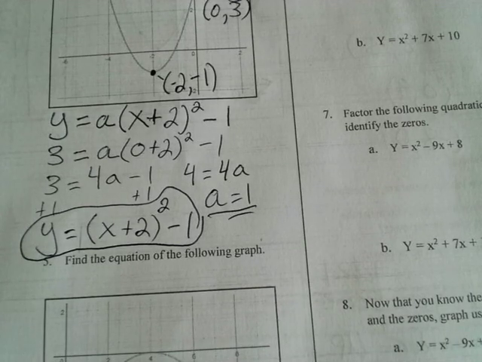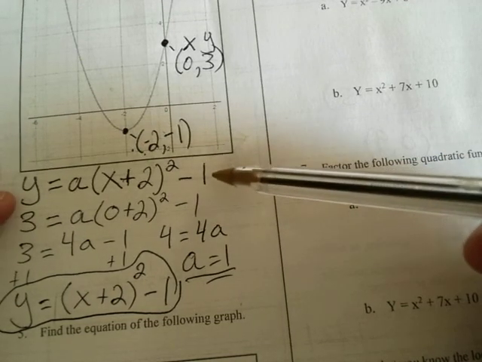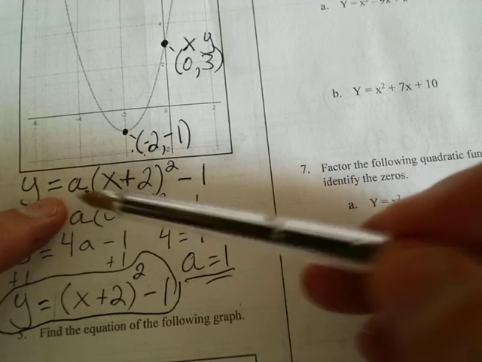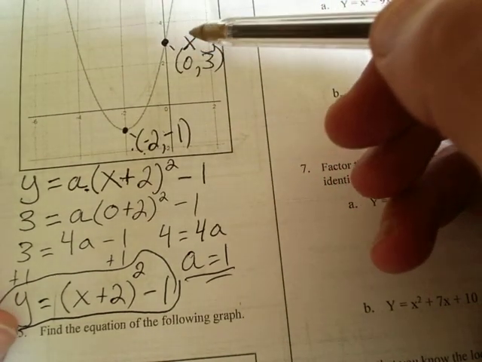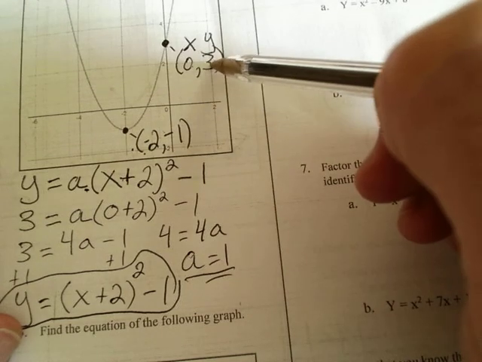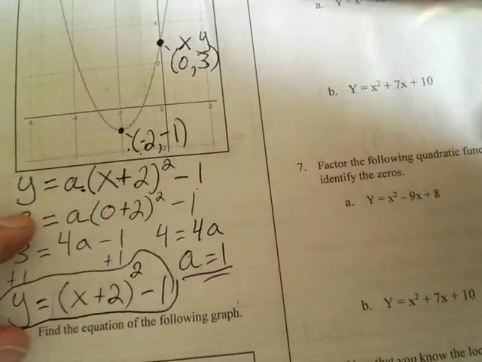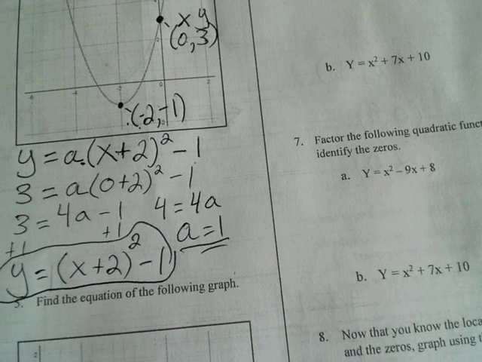Okay. Number 5 is done in a similar fashion. You need to find the location of the vertex like we just did. Write out the equation in vertex form, leaving A as an unknown. To find A, you find a point on the graph that the parabola passes through. Plug in the x value for x, plug in the y value for y. You then have a one-variable equation that you can use to solve for A. Once you have A, you then have the equation of the parabola. So again, 5 is very similar.